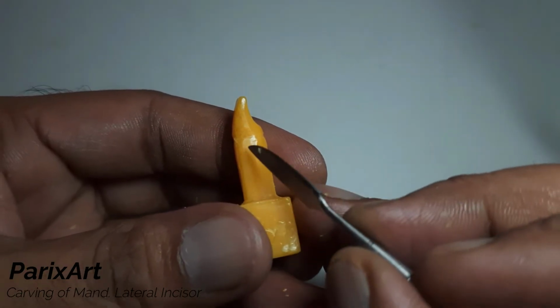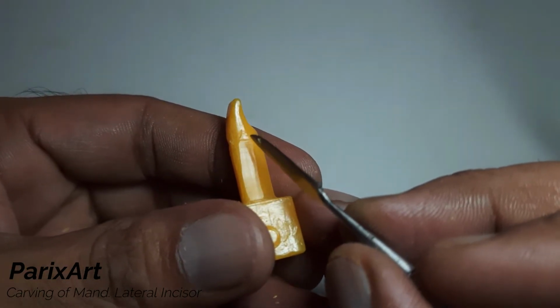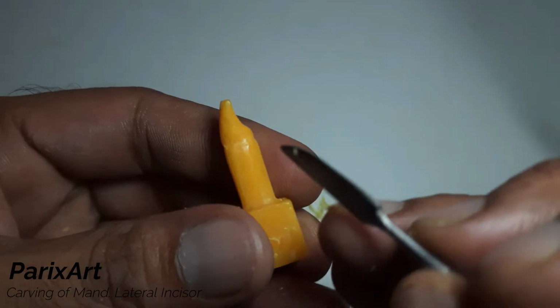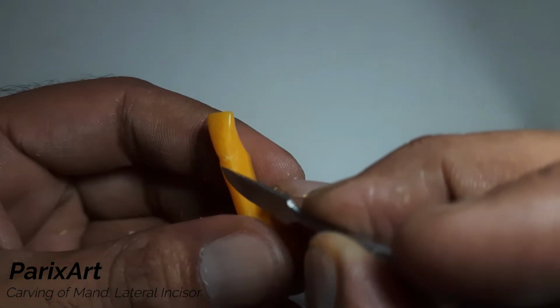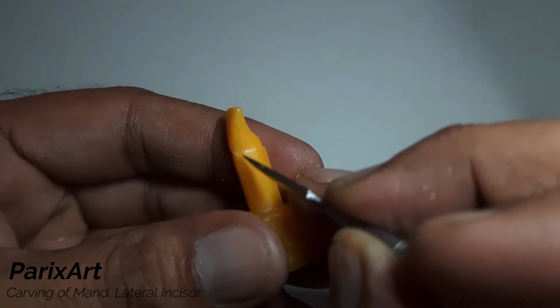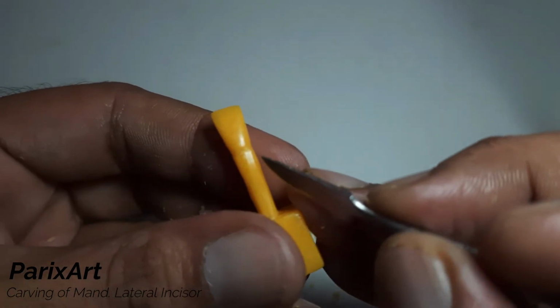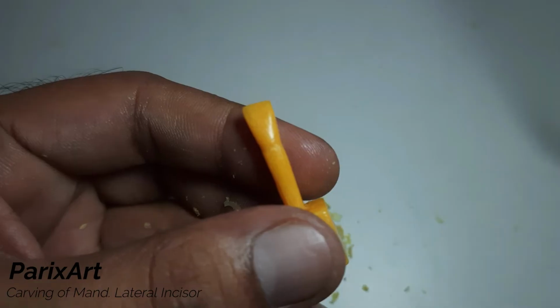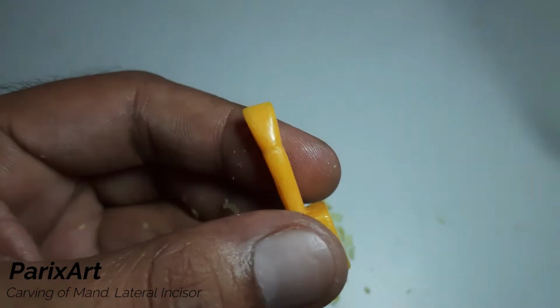Okay, so now we'll carve the root from the cervical, following its curvature from the labial to lingual. We'll carve in this motion. So let's carve.